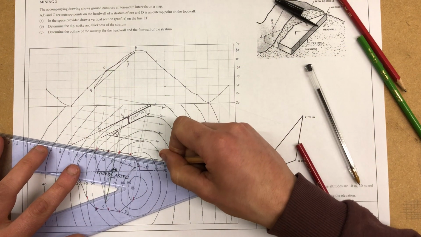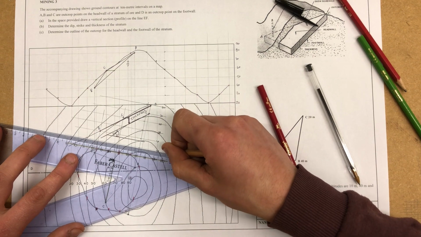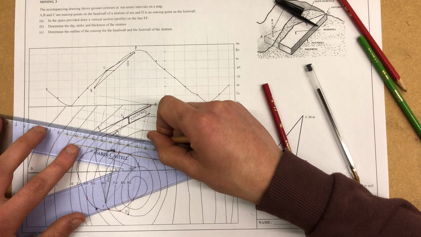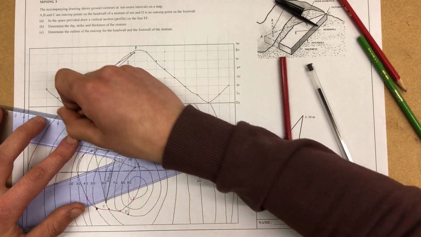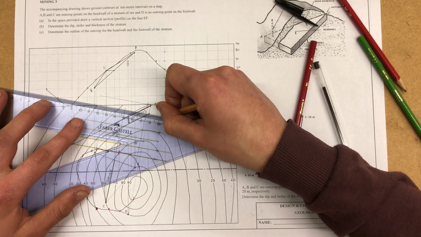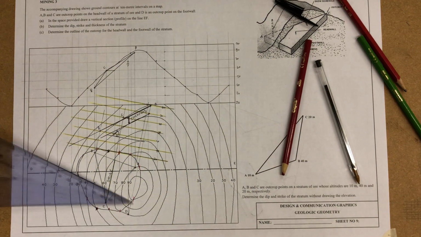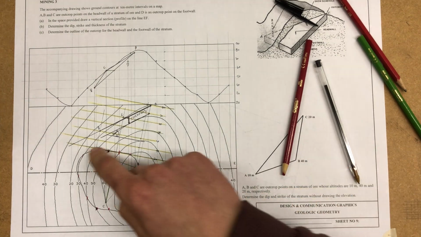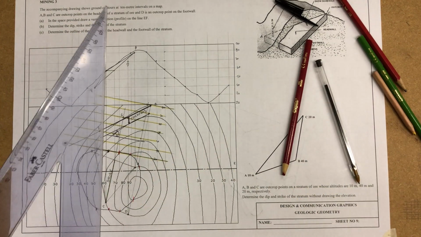So there's my 20 line going across, my 30, my 40, my 50, my 60, my 70, and my 80. So that's my head wall outcrops there. That's where they hit the head wall.